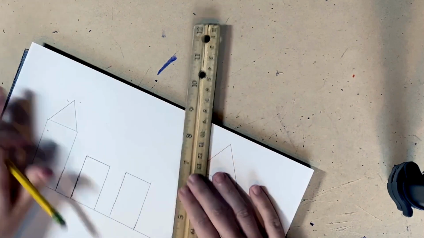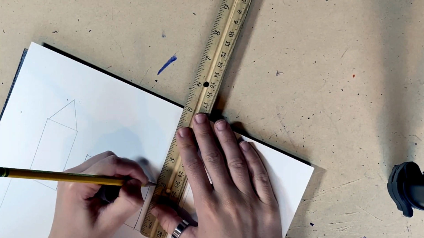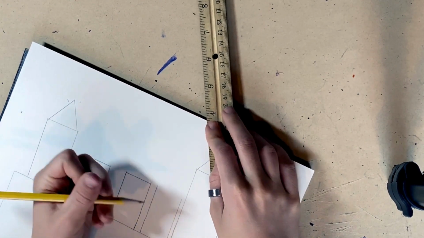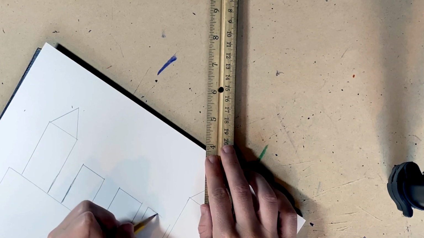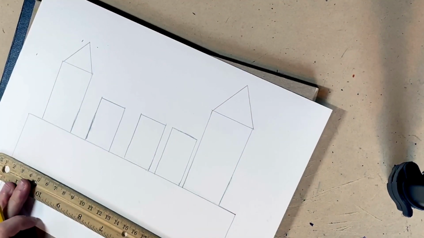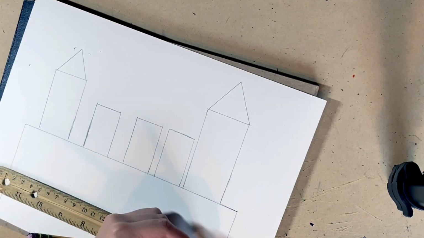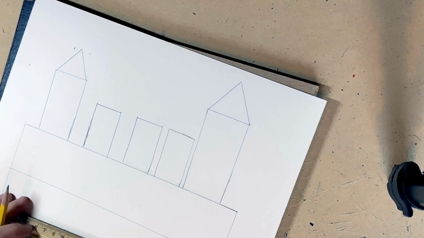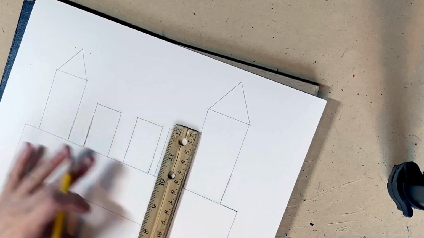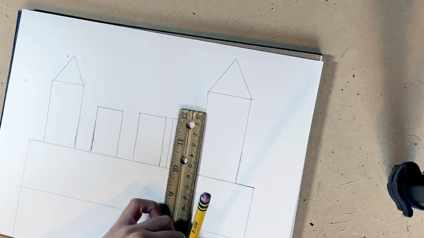And three. And I draw a horizontal line in the middle. And vertical lines.